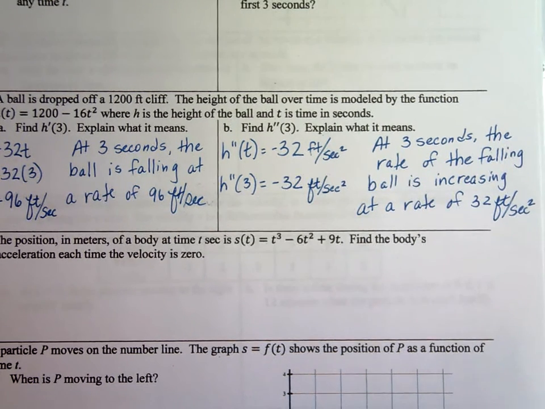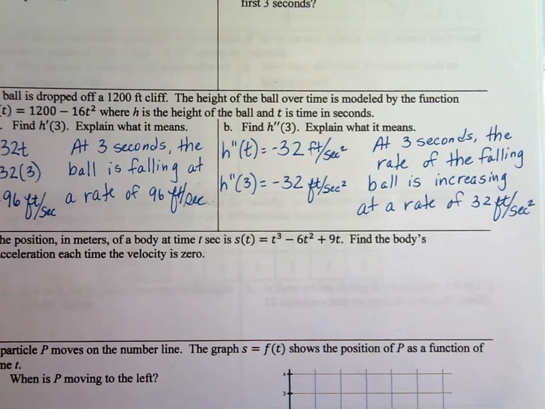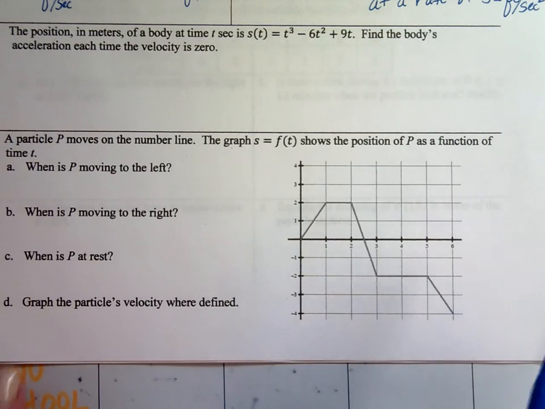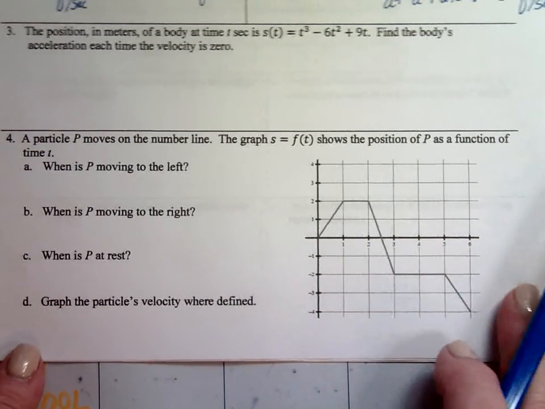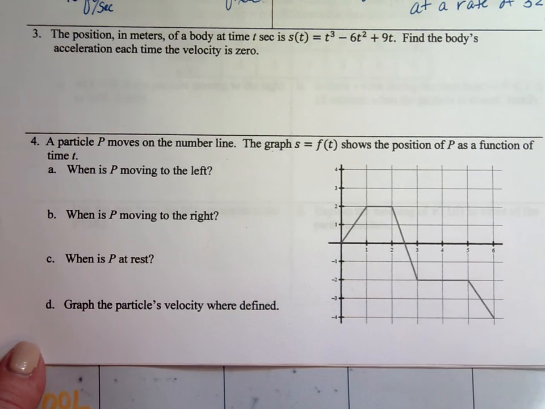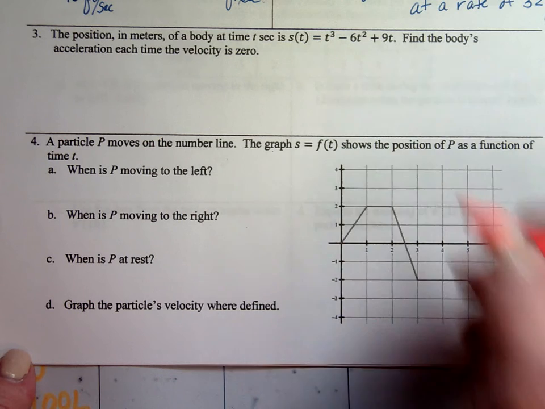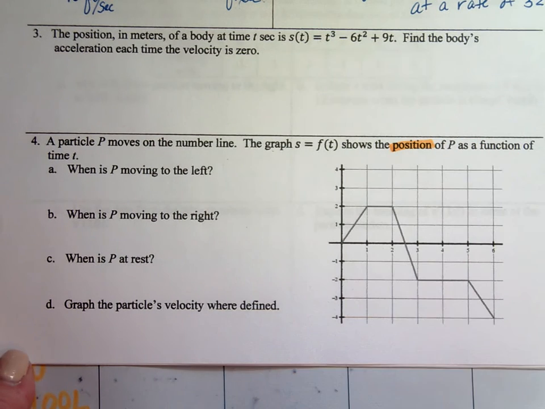All right, let's try number 4. Number 4, all of this depends on what function you're given. So if I'm looking at number 4, I've got to figure this out. This is really super duper important. The particle moves on the number line. The graph of s, which is f of t, shows the position. This time I'm looking at position. So I am not looking at velocity. This does not represent the velocity. This now represents the position.